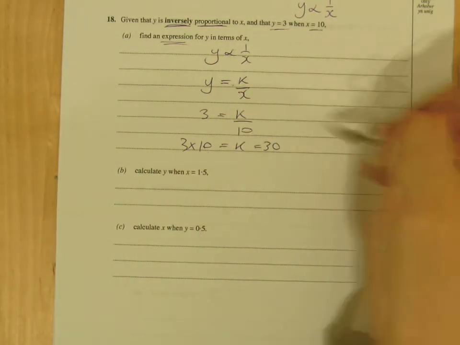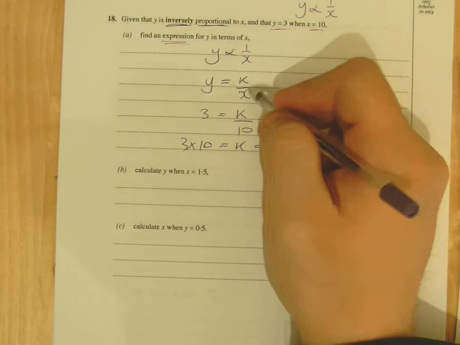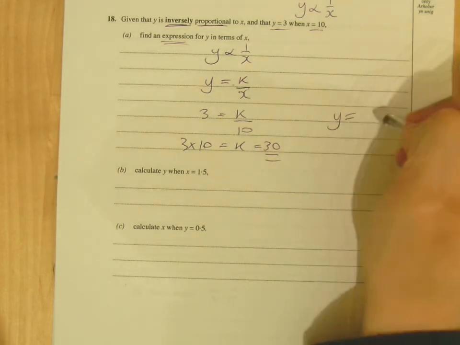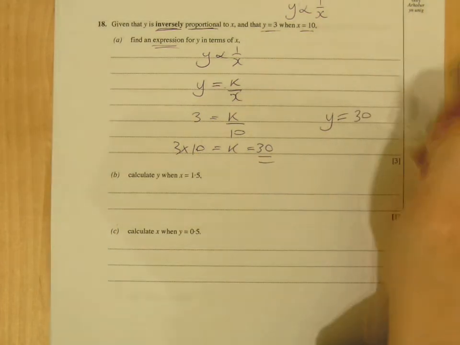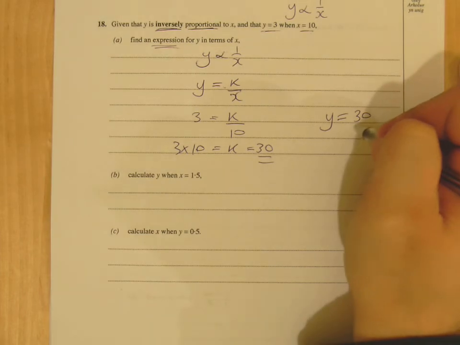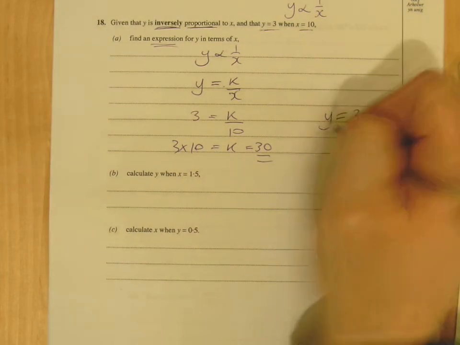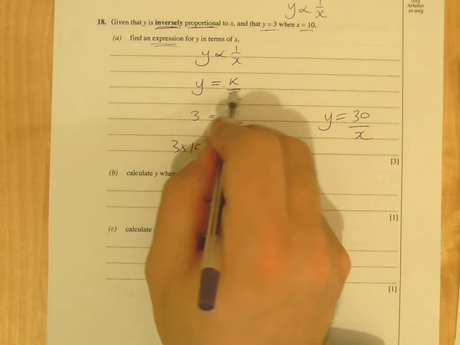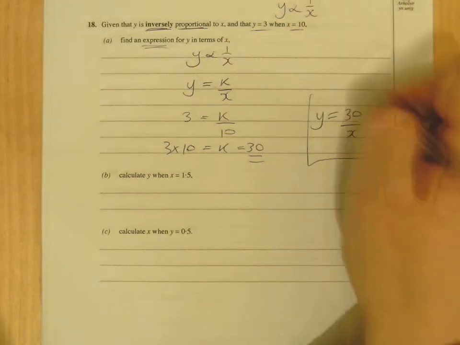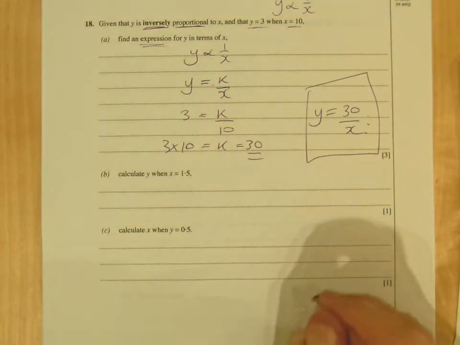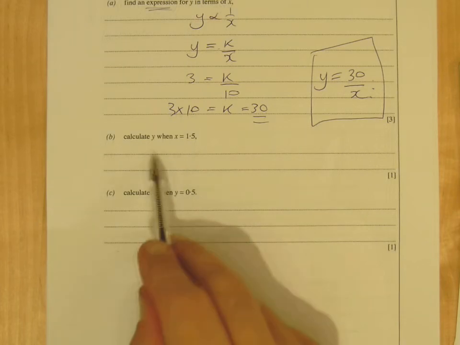To make sure I get the full marks, you need to then put that value in here to get what is called an expression for y in terms of x. So k is 30, so you've got this. Just substituting k in there, and there's your expression. They will want to see this here. Then you're going to use this to answer part B.